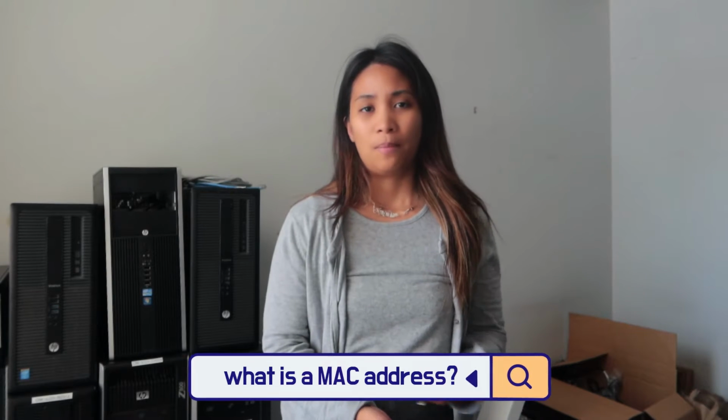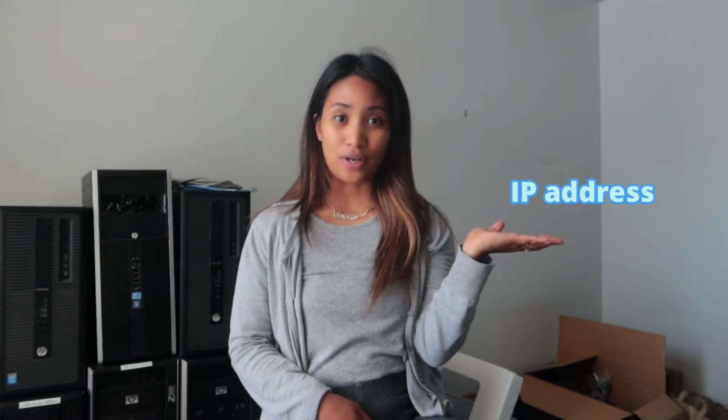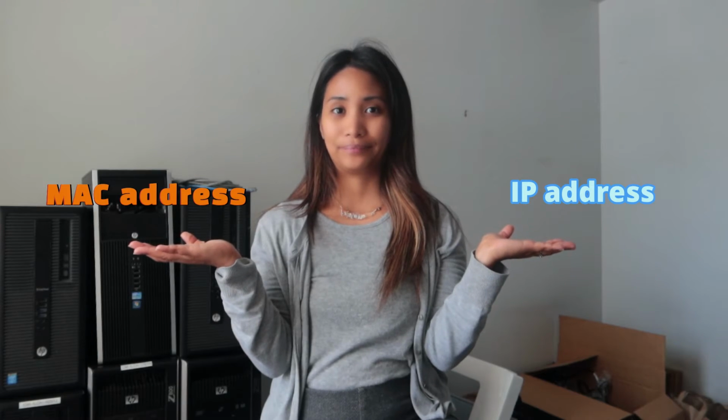There is also another address that is being used by a lot of machines and devices, and we call it MAC address. A MAC address is kind of similar but also different from an IP address, and it's a unique identifier for every electronic device. So now, what is the difference between an IP address and a MAC address?